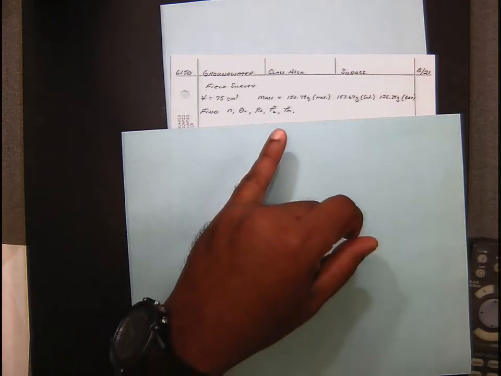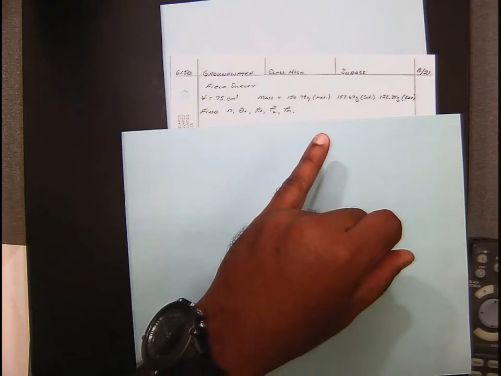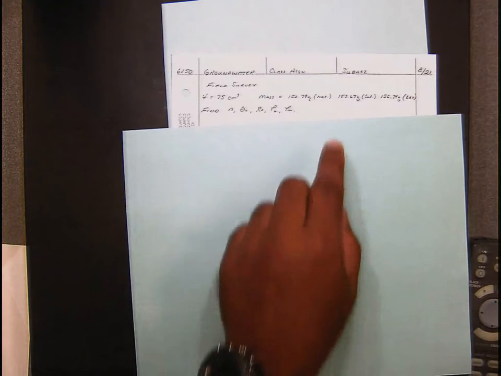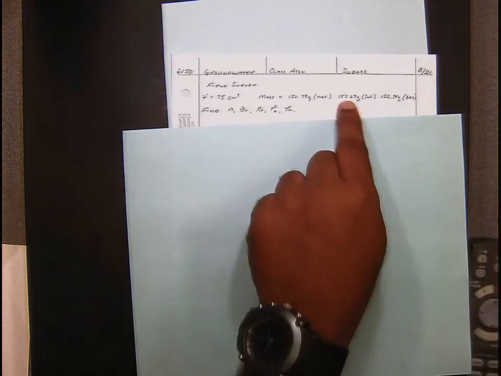A field survey indicated the volume of the core sampled is about 75 centimeters cubed. I weighed this core. It weighed about 150.79 grams, the weight of the core. Then I saturated this core with water completely and weighed it. I got this weight. Then I dried it. I put this core in the oven and dried it, and the oven-dried weight is this. I've got to zoom this.